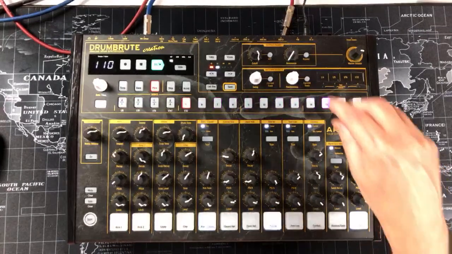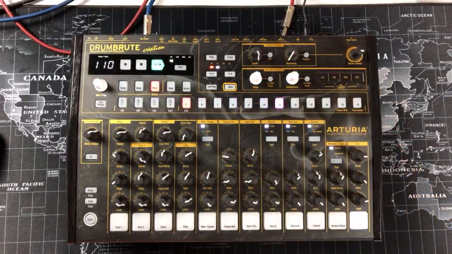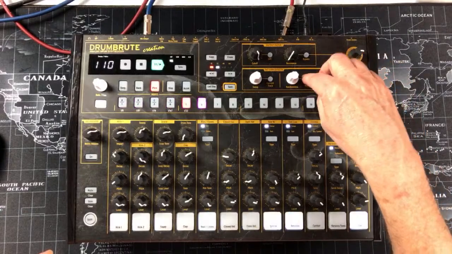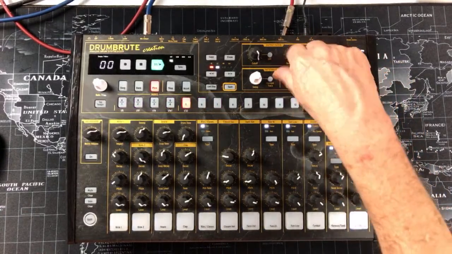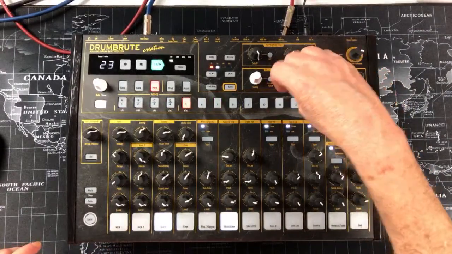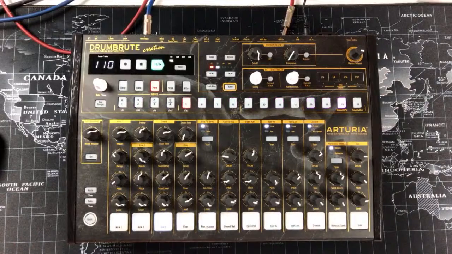Let's go to Zap. So now we've got the snare and the zap being randomly affected. So that's how cool that is.